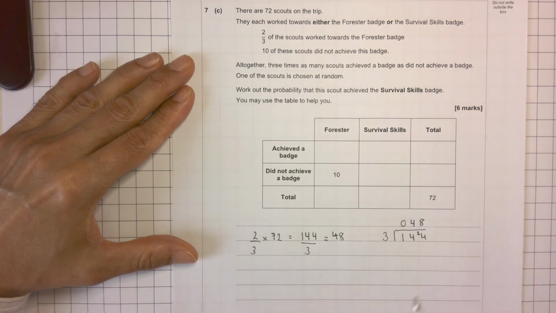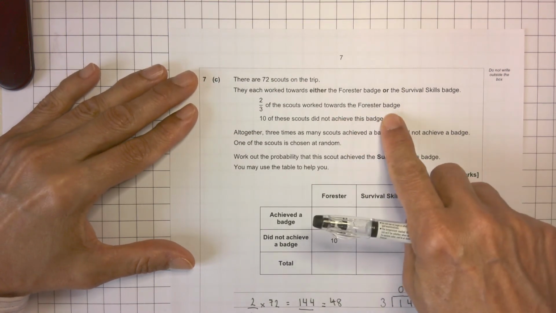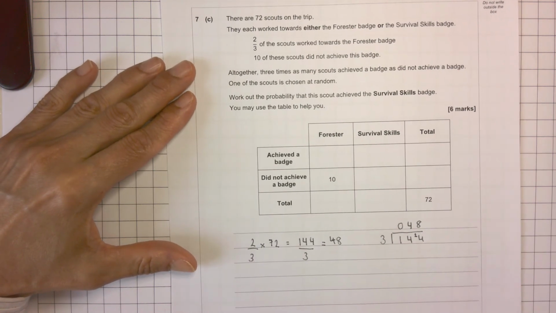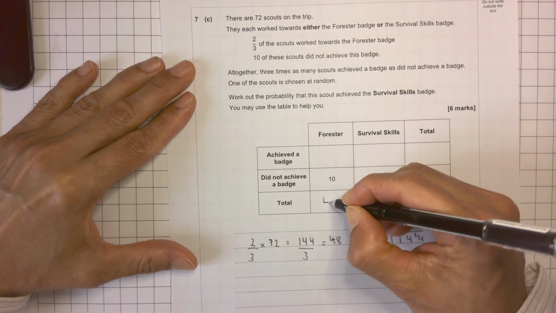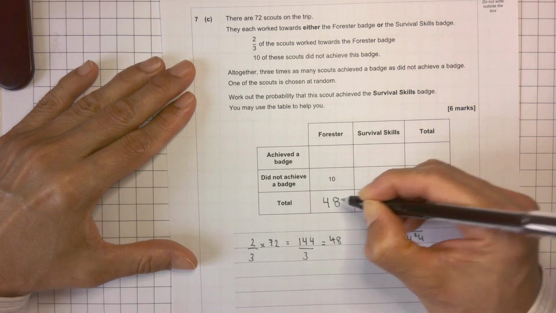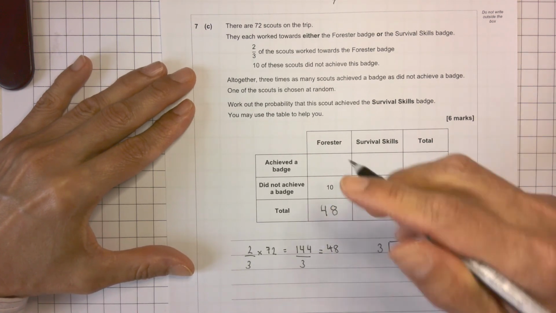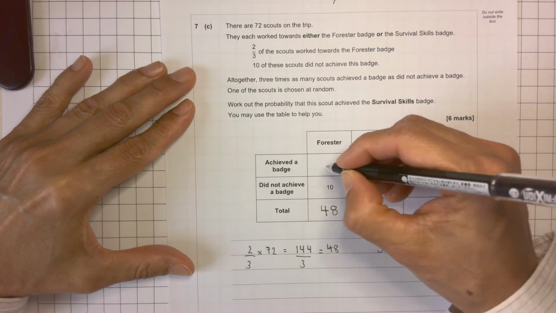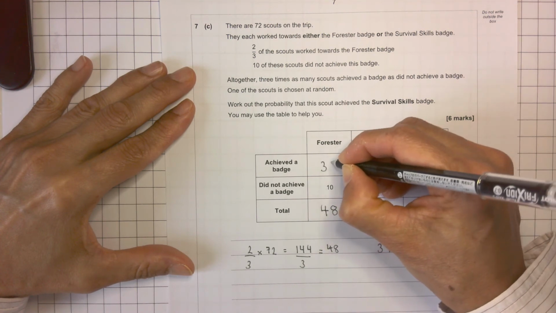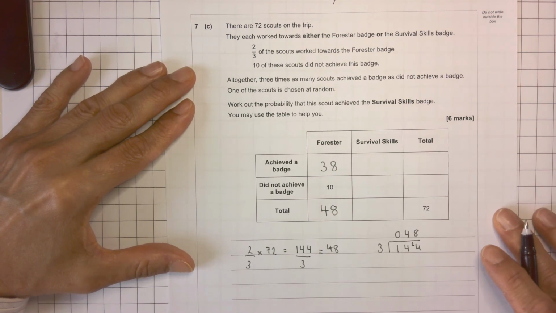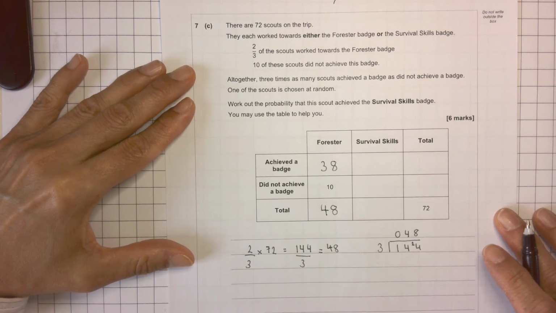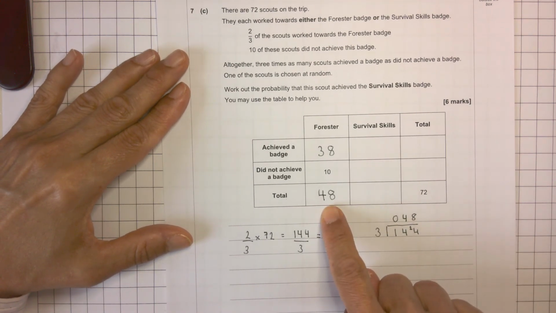that worked towards a forest badge. So I can now write that down. So forest badge, there were 48 scouts that worked towards a forest badge. 10 did not get the badge, which means that 38 of them did get the badge. Okay. Now we can do a little bit more. We can see here that this number plus something is 72.